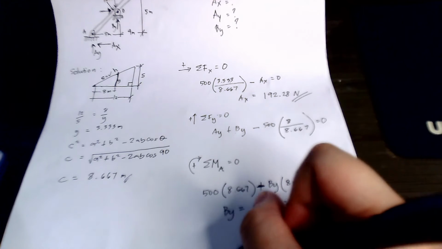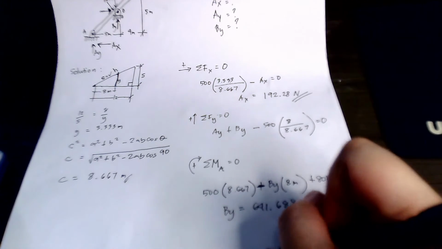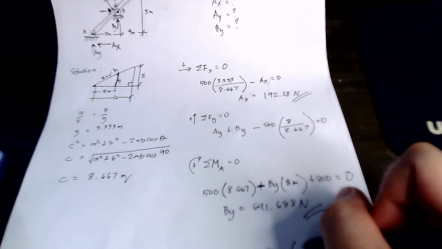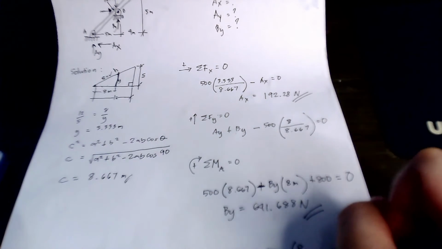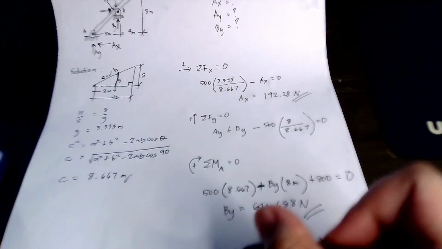So we go back here. AY plus BY minus 500 times 8 over 8.667 equals 0.